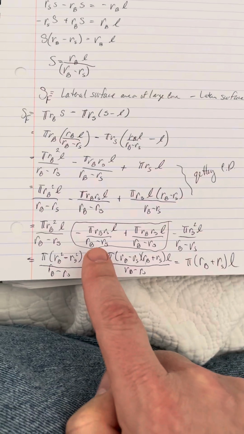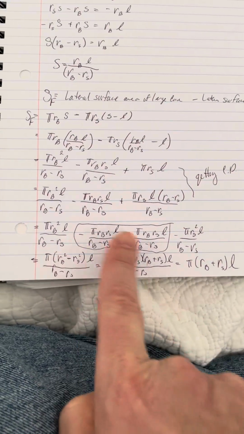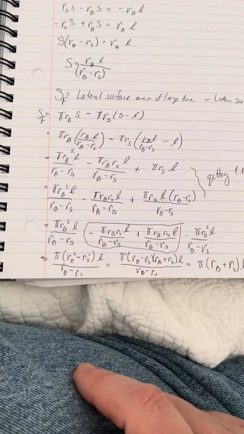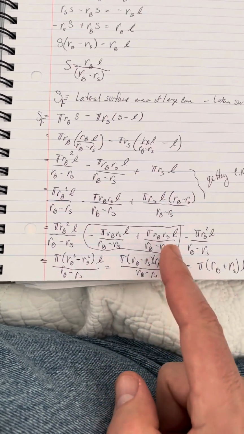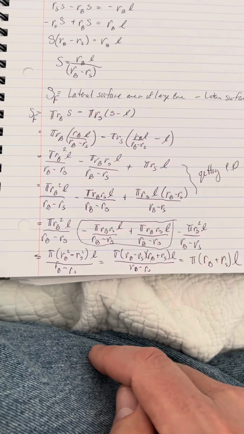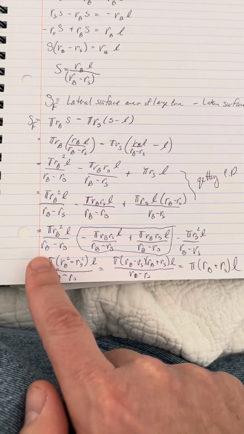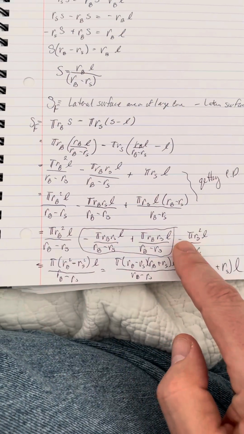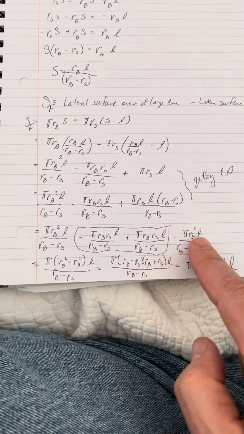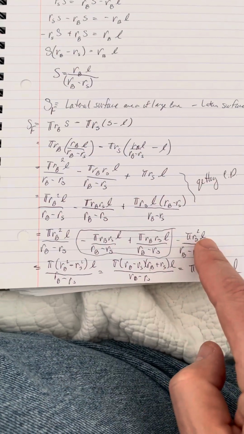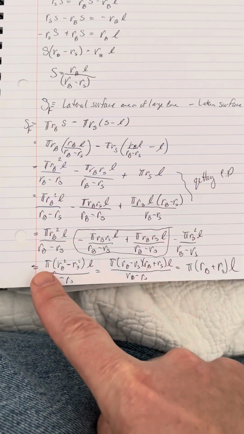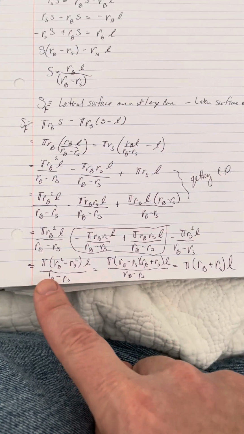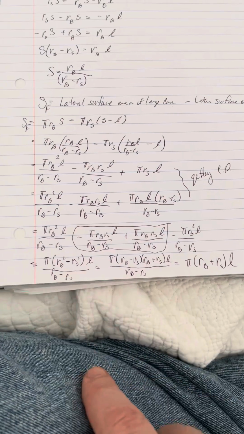You're going to notice that this piece is negative and this piece is positive, and they are the same term, just one's positive and one's negative. And so they're going to go away, and we're going to be left with pi RB squared L minus pi RS squared L. And what we'll do is factor out of these two pieces a pi and an L. We pull those out. We're still over RB minus RS.